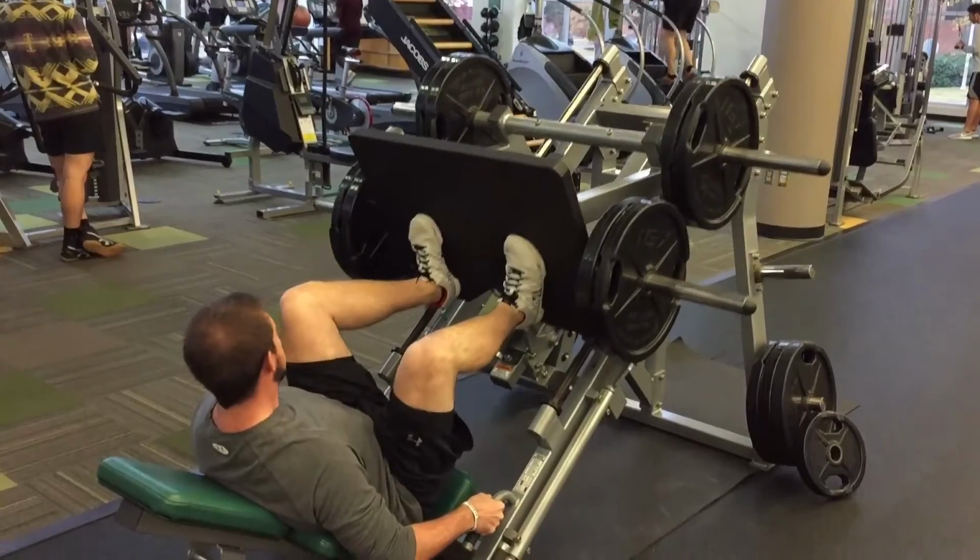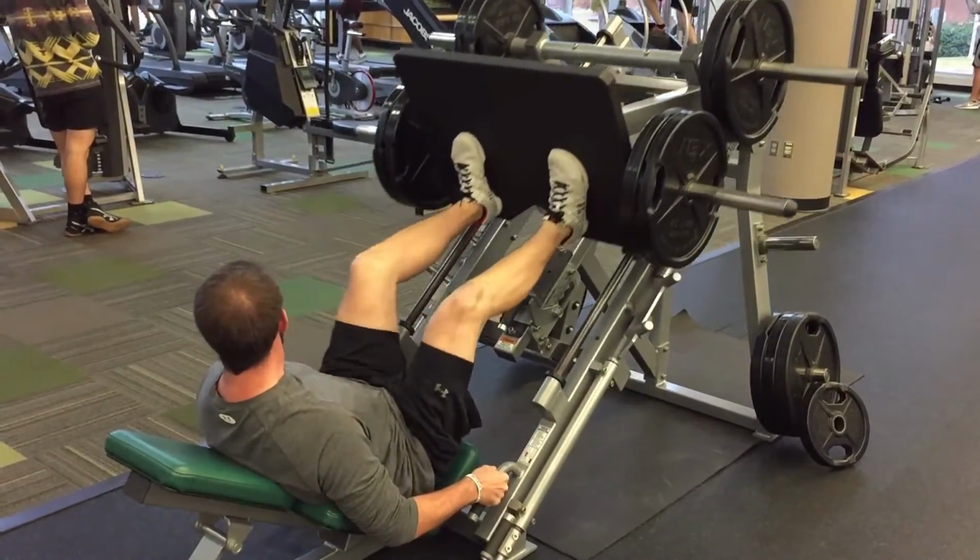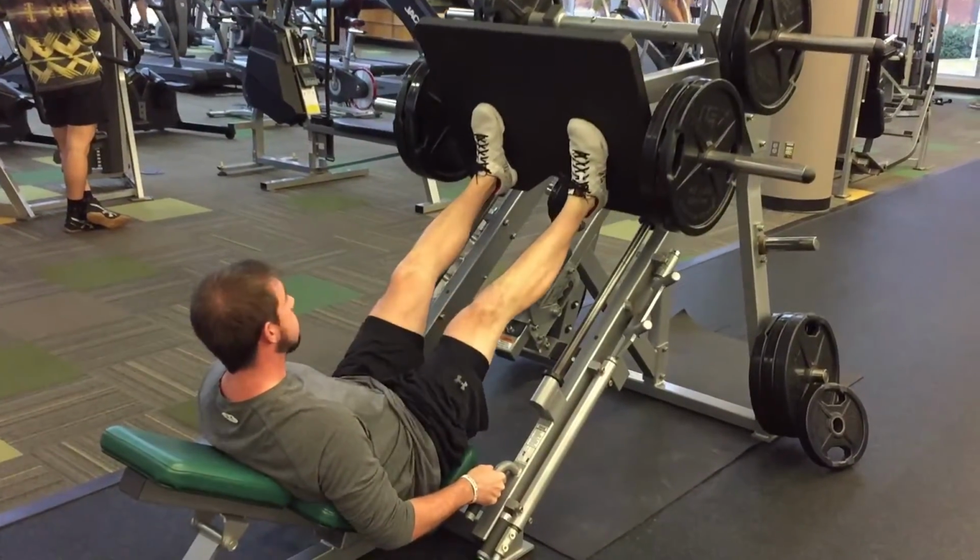Another task constraint is the athlete's goal. Athletes' goals vary from running sprints to running an ultramarathon. Depending on which level of running, the athlete needs to alter their training and target muscles that will improve their speed.